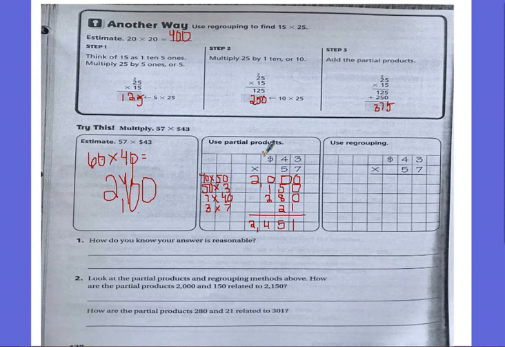Okay, now use regrouping. You'll take 7 times 40, so I'm going to write over here, 7 times 40, and you're going to get 301.